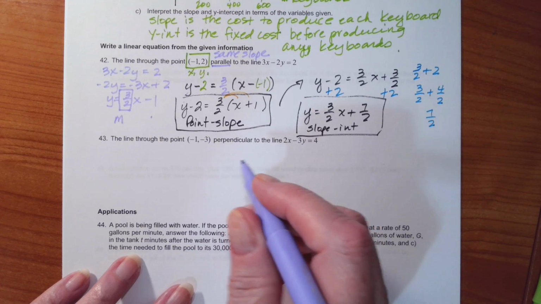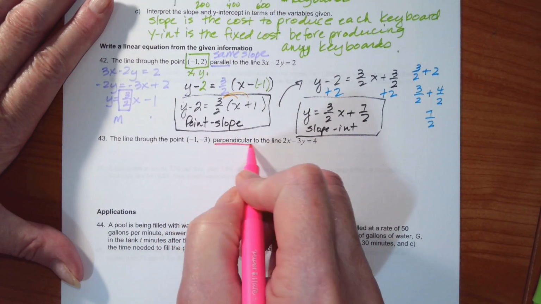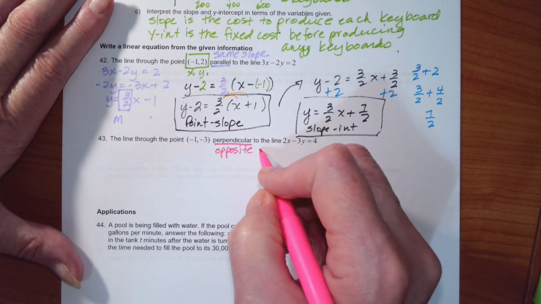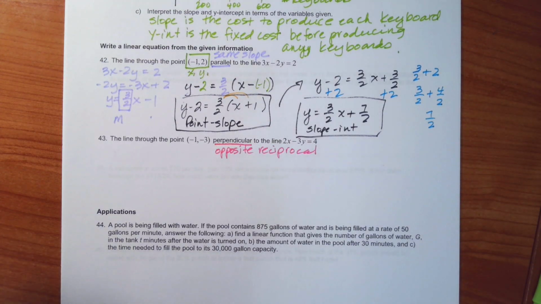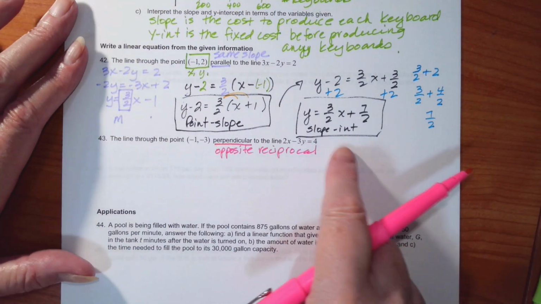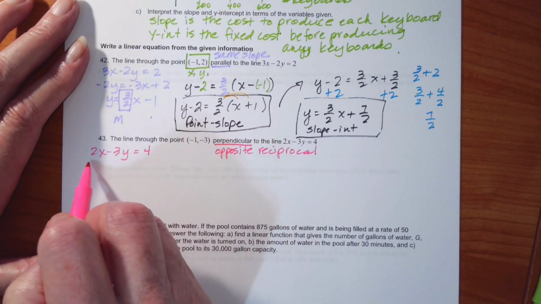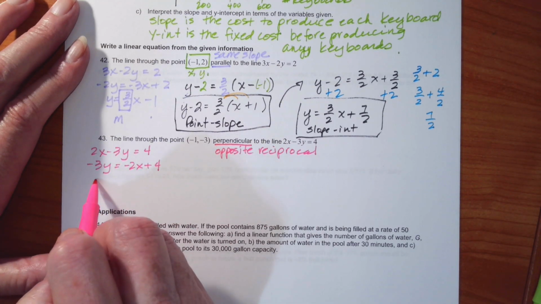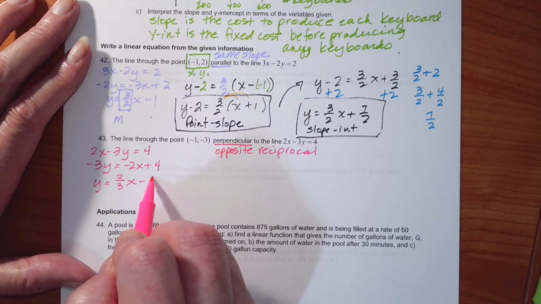Okay, if it is perpendicular, the slopes are opposite reciprocal. Okay, so I have to start out finding the slope. So I have 2x minus 3y is equal to 4. Subtract 2x, negative 3y is equal to negative 2x plus 4. Divide everything by negative 3, and you get y equals 2/3 x minus 4 over 3.